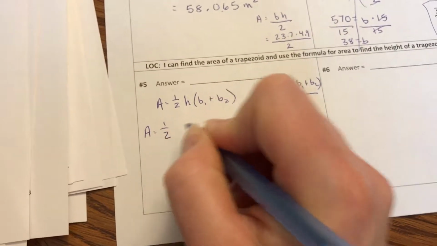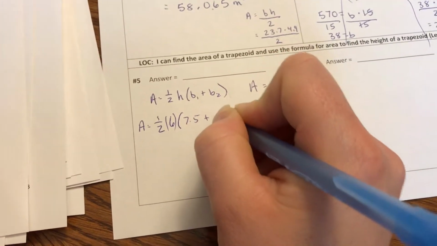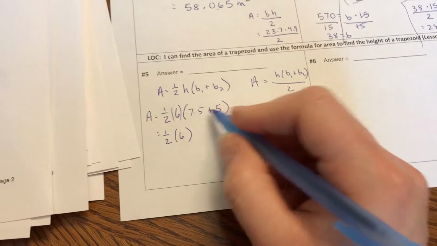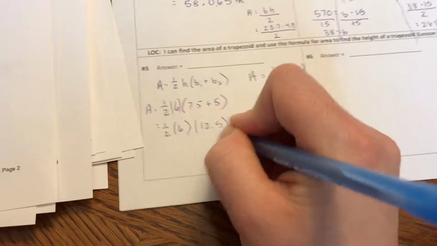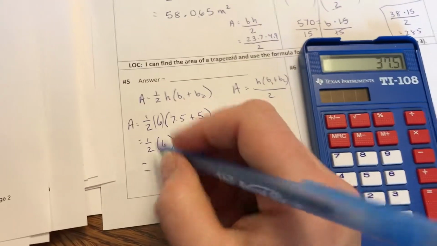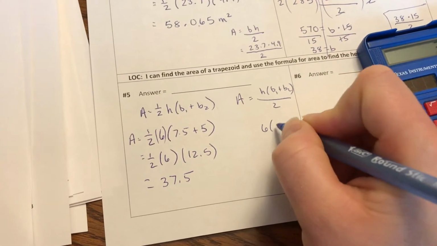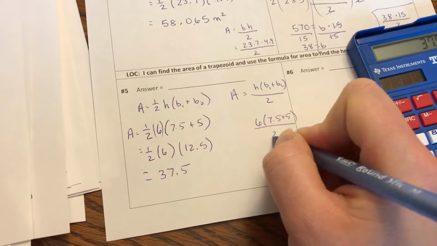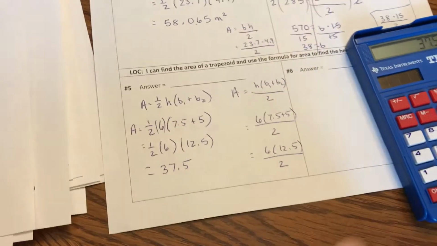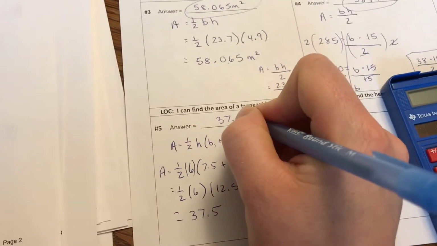Area equals half. Now the height is 6, and the bases are 7.5 and 5. So that would be half times 6 times 7, 8, 9, 10, 11, 12.5. All right, half of 6 is 3. So 3 times 12.5 is 37.5. And if you wrote it this way, it would be 6 times 7.5 plus 5 divided by 2, which is 6 times 12.5 divided by 2. And that's going to be 37.5. And we're talking feet.